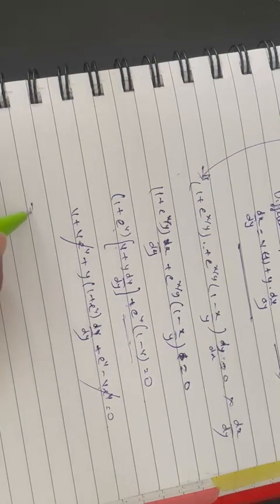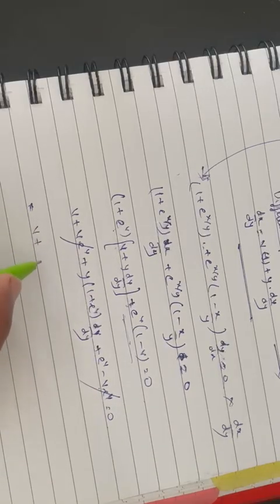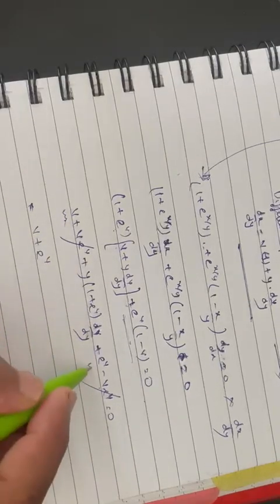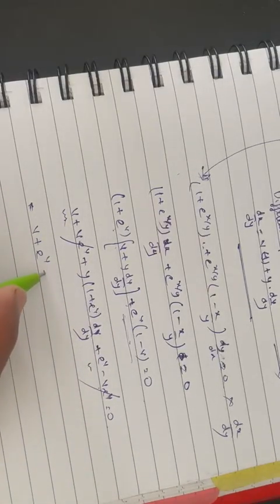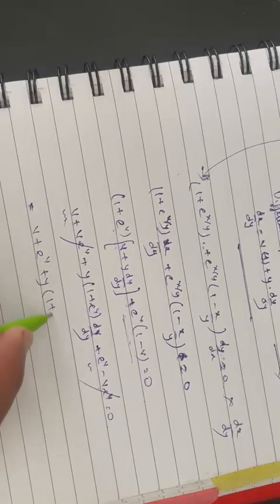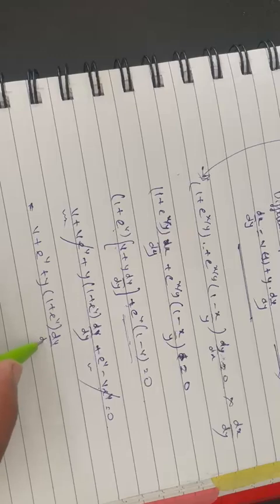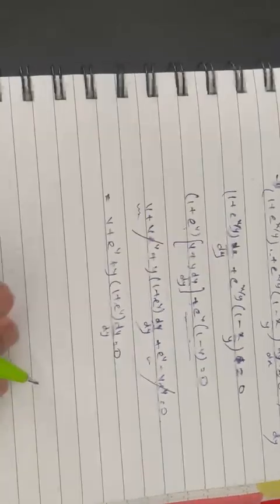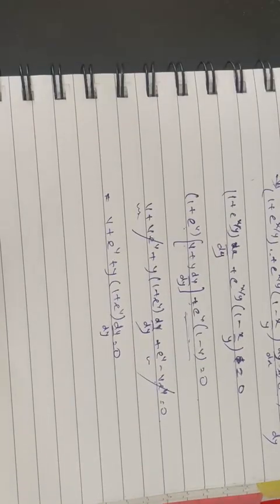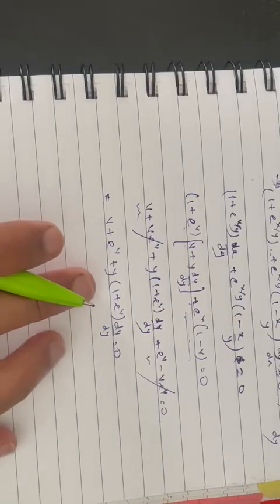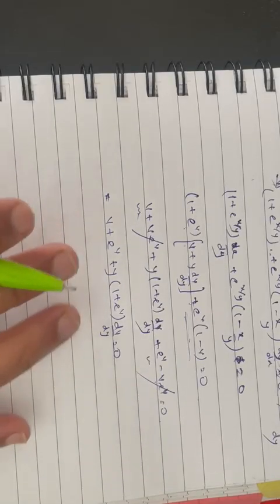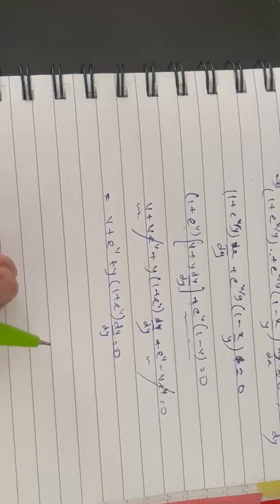So the final equation: v plus e^v plus y into (1 plus e^v) dv by dy equal to 0. Clear? Now you can see that we can separate the variables easily, right?